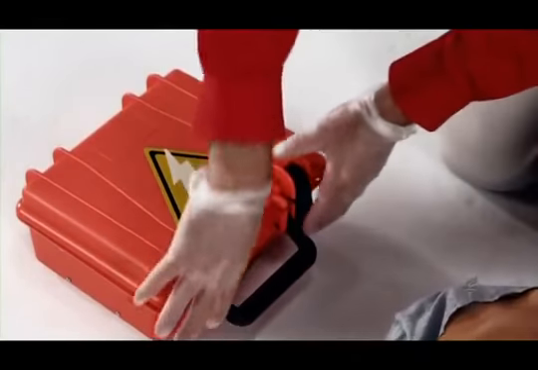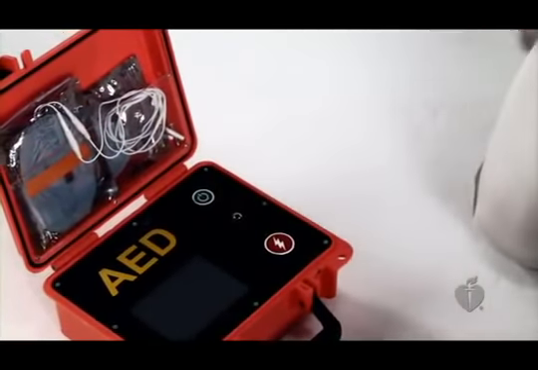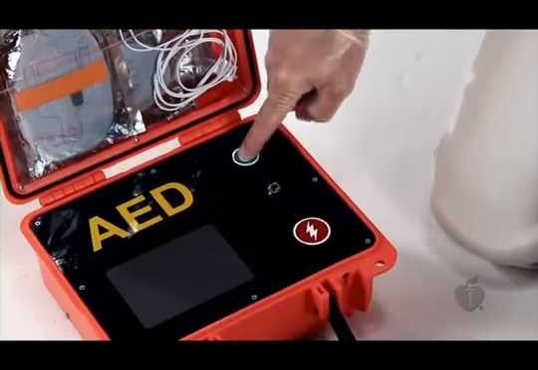Although AEDs may differ slightly, there are 4 universal steps for operating an AED. First, turn on the AED. Open the carrying case or the top of the AED, then turn the power on. Some devices will power on automatically when you open the lid. The AED will guide you, but it's still critically important that you know these steps.